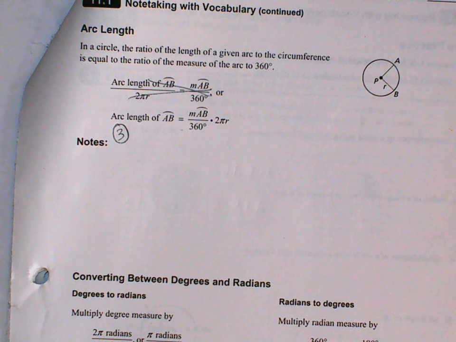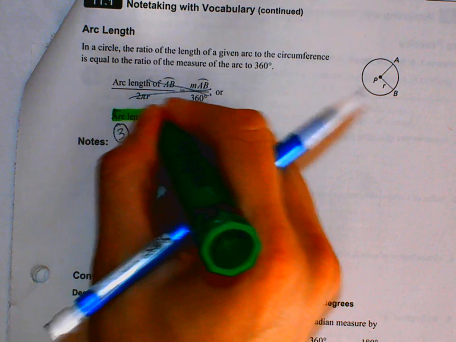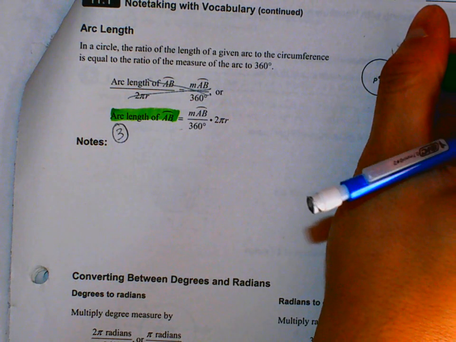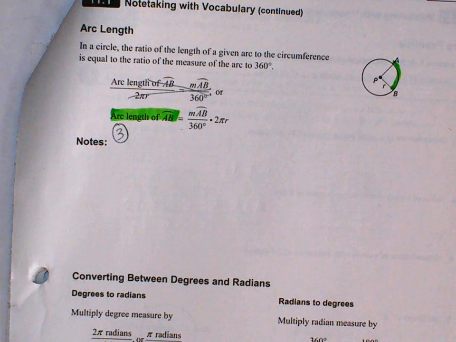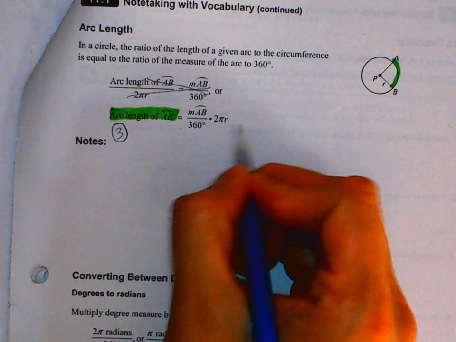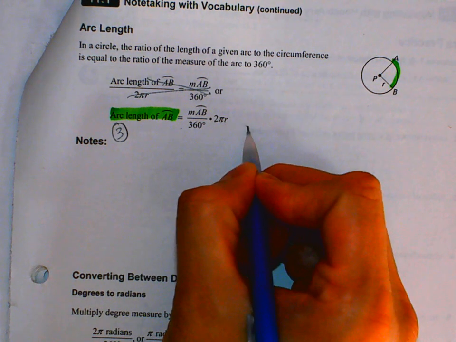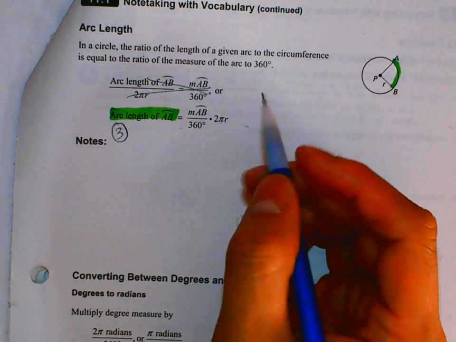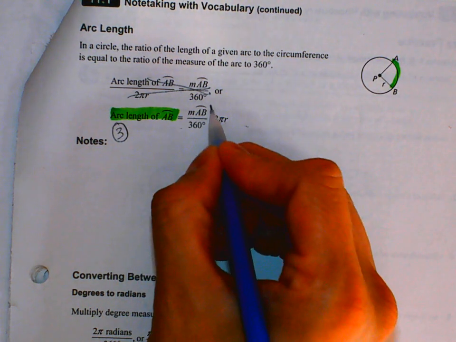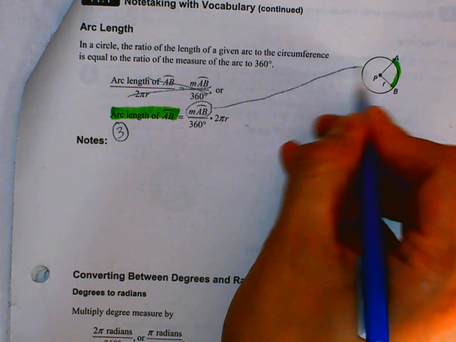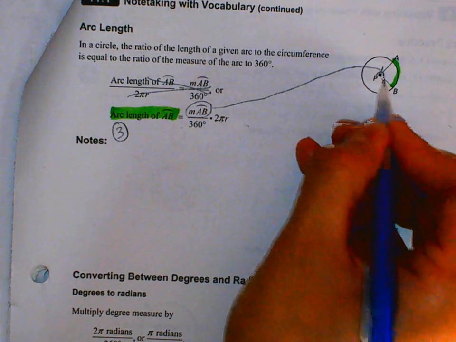Okay, so the way that this equation is going to work is the arc length of AB, which happens to be the minor arc here, is going to be 2 pi r. Now, I was putting the fraction on the right-hand side. You can put it on the left-hand side as well. It's pretty much the same thing. So this right here is represented by that angle that is right here.